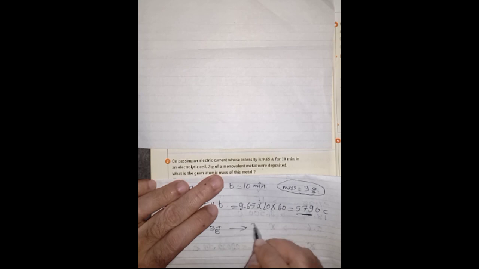So the quantity of electricity which is required to deposit this amount of grams equals 5,790 coulomb. So how many grams will be precipitated when we use 96,500, which equals 1 Faraday?